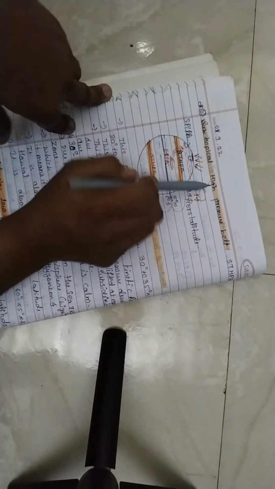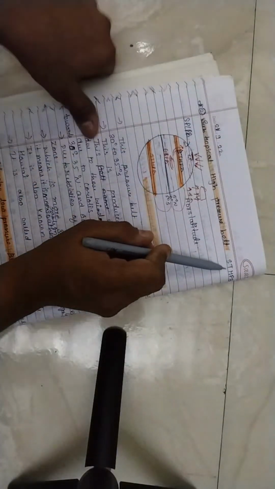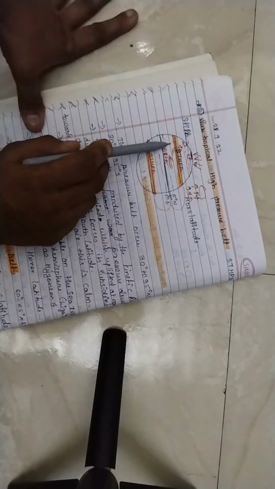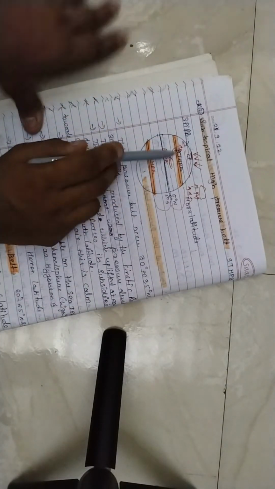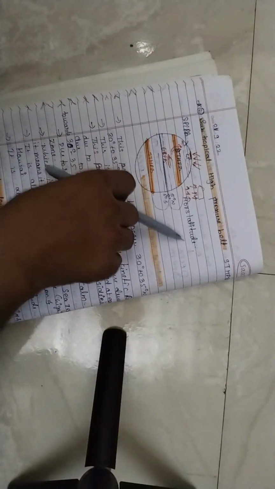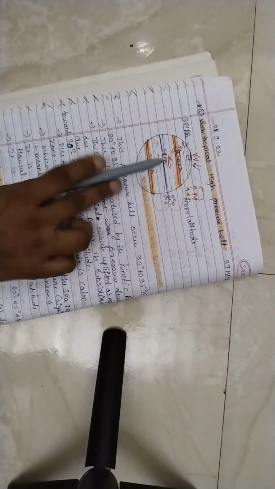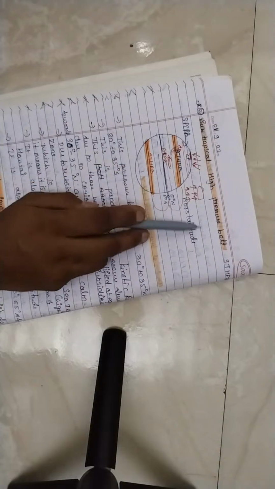Now the subtropical high pressure belt. This is the equator and this is the subtropical area, and 5 degrees north, 5 degrees south is equatorial. This is the subtropical high pressure belt.